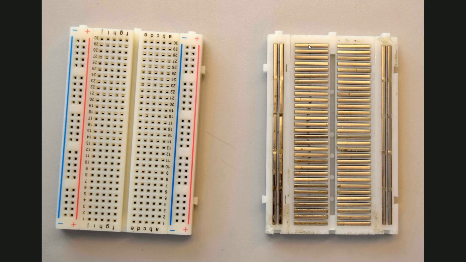Thanks to the metallic surface inside of the breadboard, any element I put inside of this hole will have electrical connections with D, C, B, and A. So you see, I use these metallic elements to provide electrical connections along these horizontal lines.